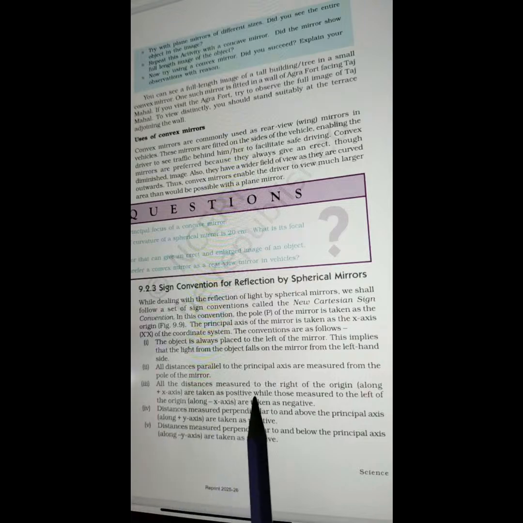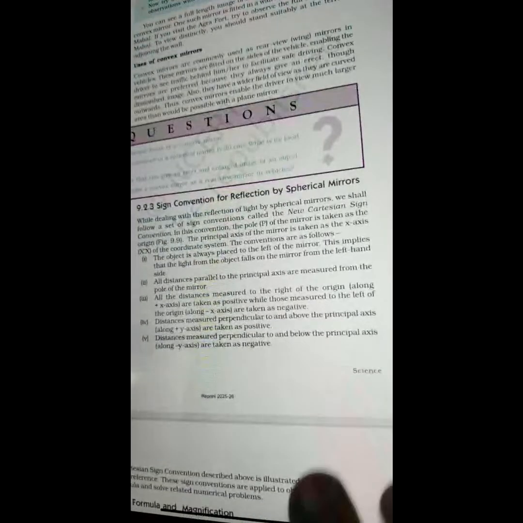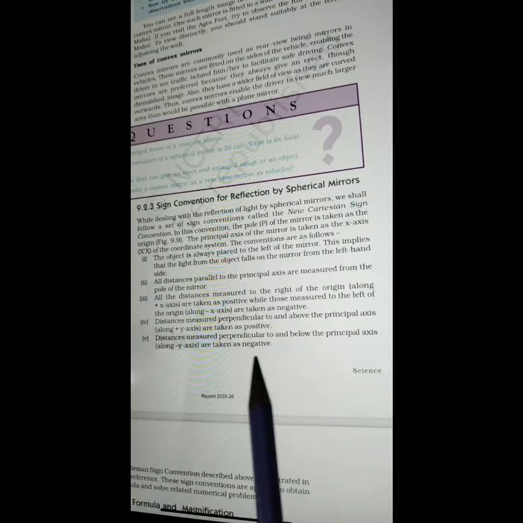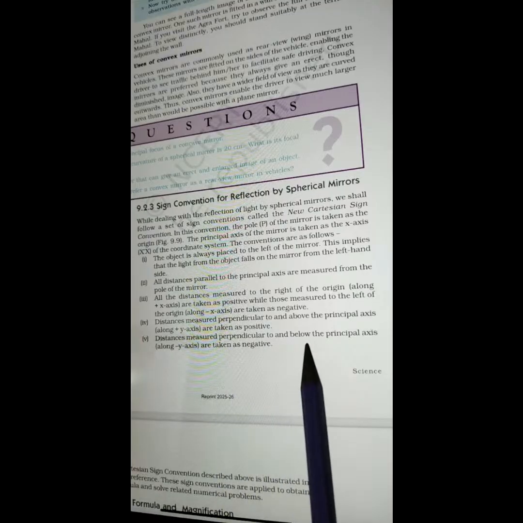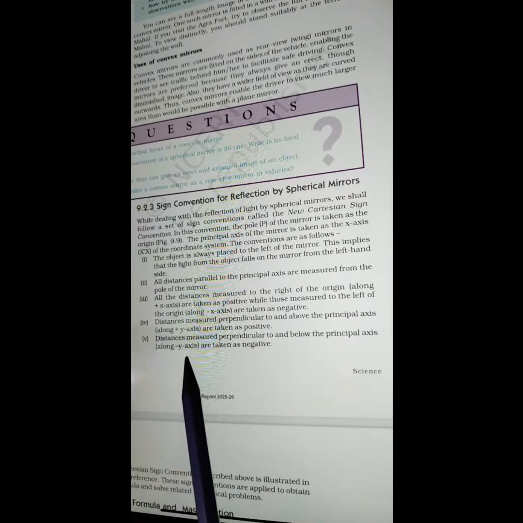All the distances measured to the right of the origin along the x-axis are taken as positive, while those measured to the left of the origin along the minus x-axis are taken as negative. Distances measured perpendicular to and above the principal axis along the plus y-axis are taken as positive. Distances measured perpendicular to and below the principal axis along the minus y-axis are taken as negative.